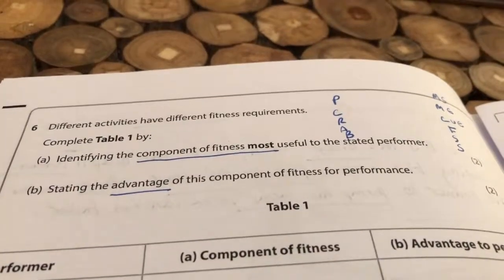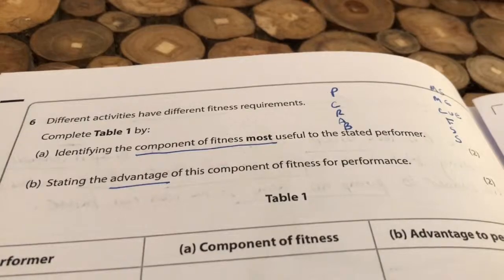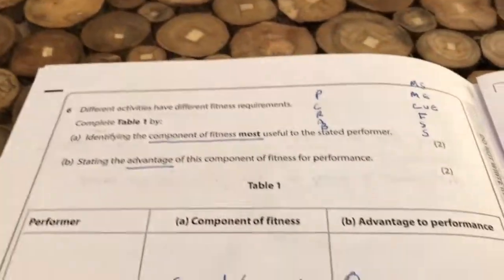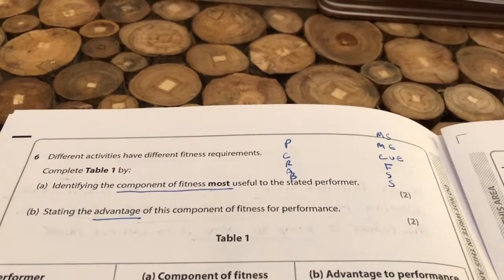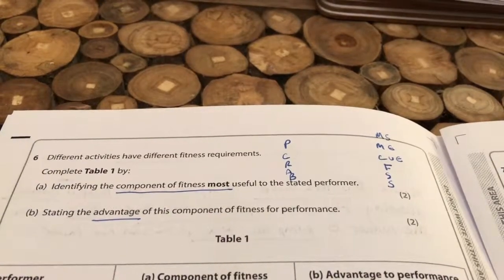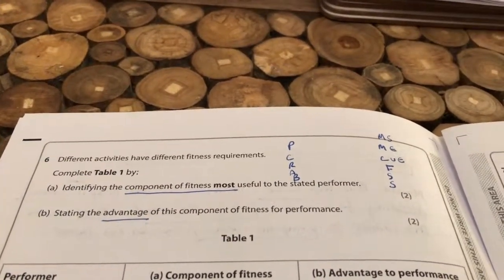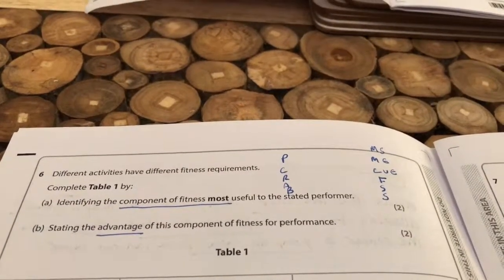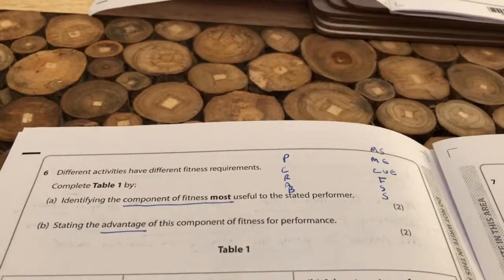Different activities have different fitness requirements. Complete table 1, so it's telling us to write in the table. It's given us 2 ways to earn 2 marks. First, by identifying a component of fitness. So when we think of components of fitness, we go power, agility, balance, coordination, reaction time, and then we go down the muscular strength, muscular endurance, cardiovascular endurance, flexibility, body composition, and speed. Second one, state the advantage of this component for performance. So we've got to relate it to the performer.